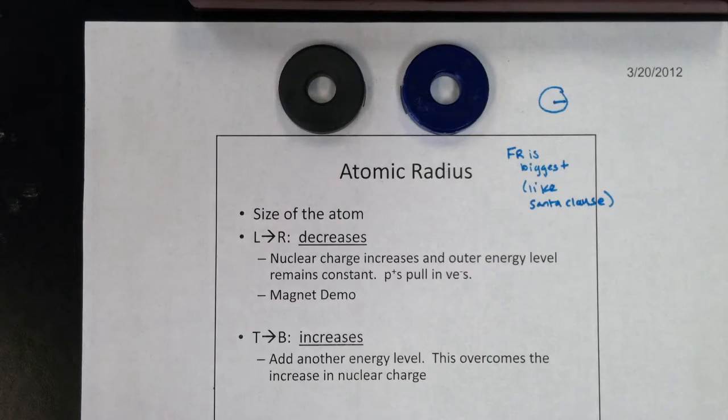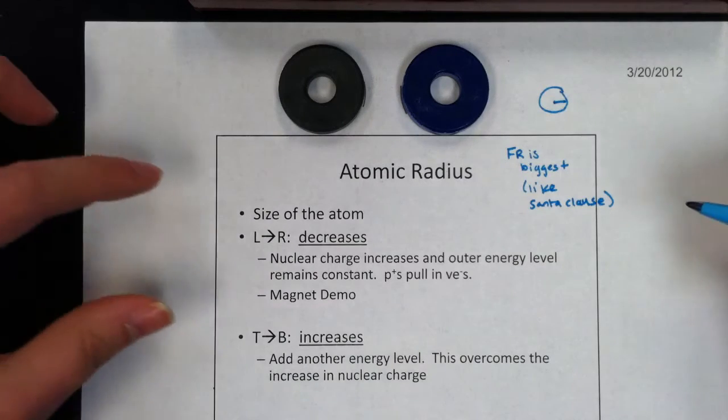Okay, the first trend that we're going to talk about is atomic radius. We're going to do 3 trends in this video, and then I'm going to cut them and make them shorter videos for you. But be sure to pause along the way so you can get your notes down.